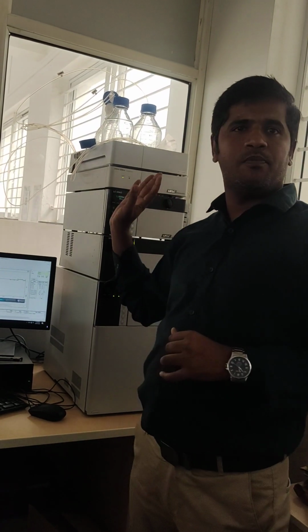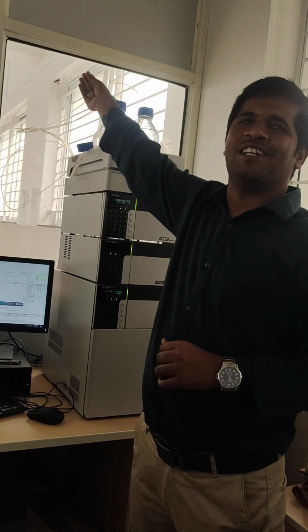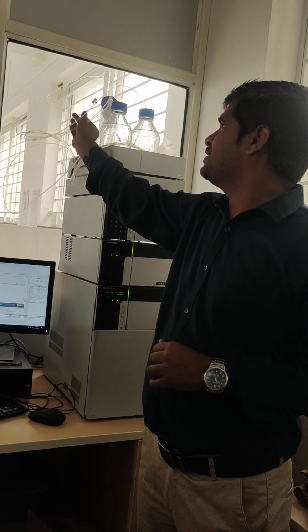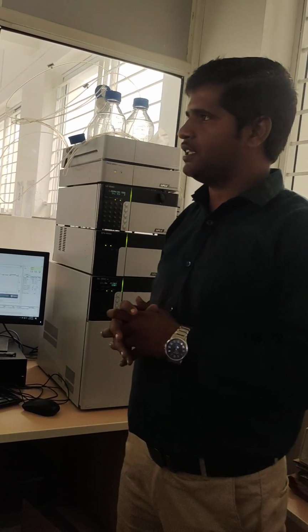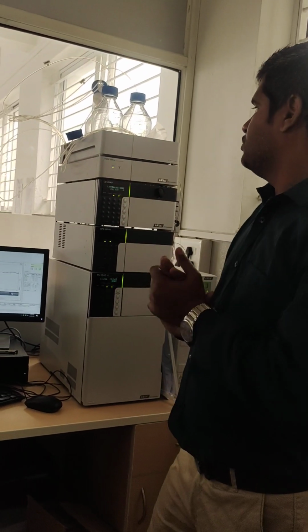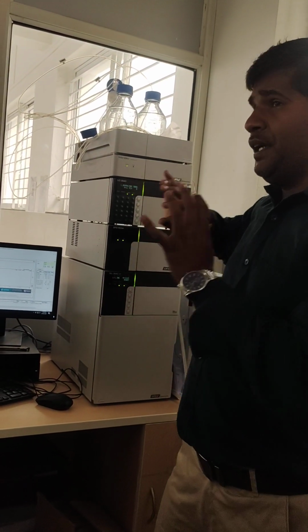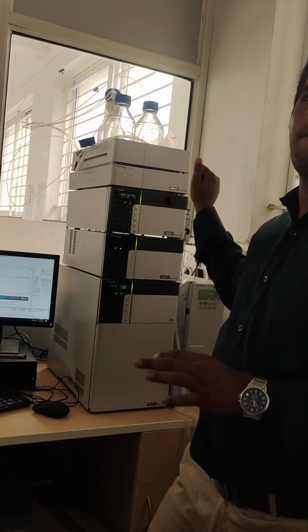Now, I have already purged 2 ports because I wanted to use only 2 ports. I will not use this C and D and the other rinsing port. That's why I have already purged. Yesterday I analyzed quercetin and rutin, so I will not purge it again. Now, if purging is completed after 30 minutes, we just close the valve.